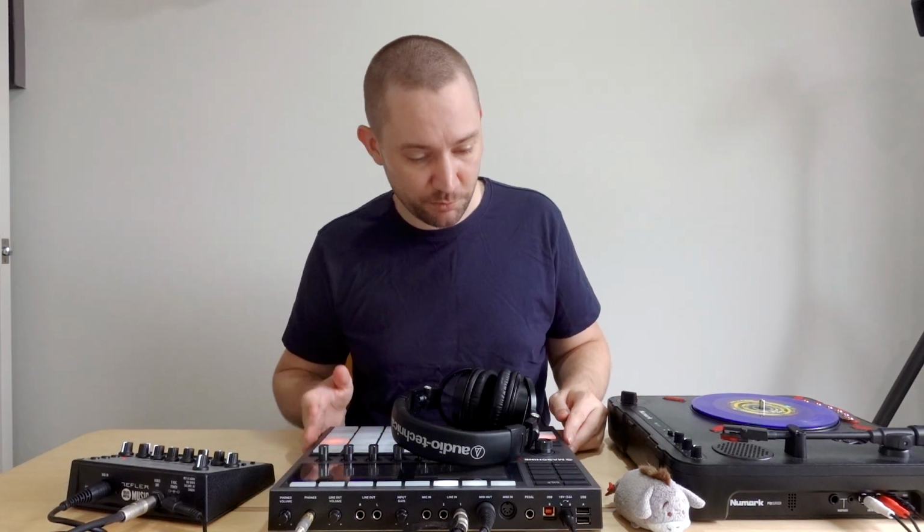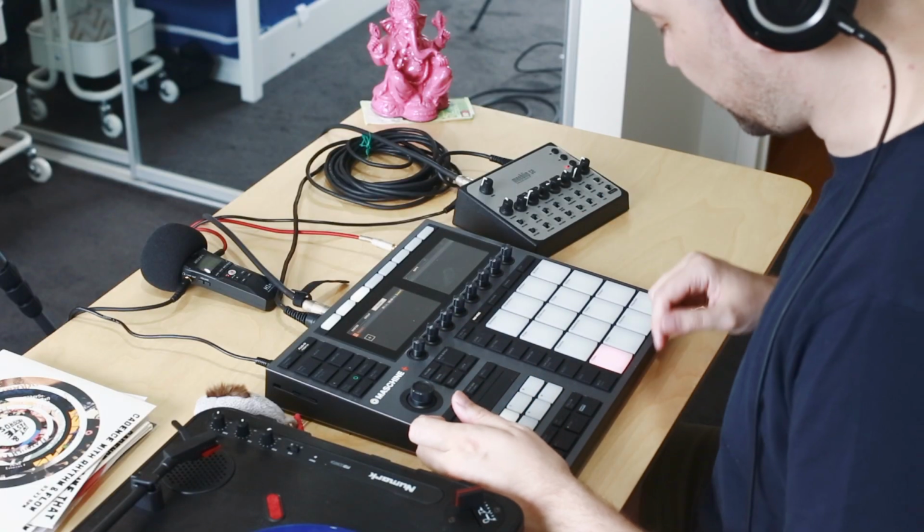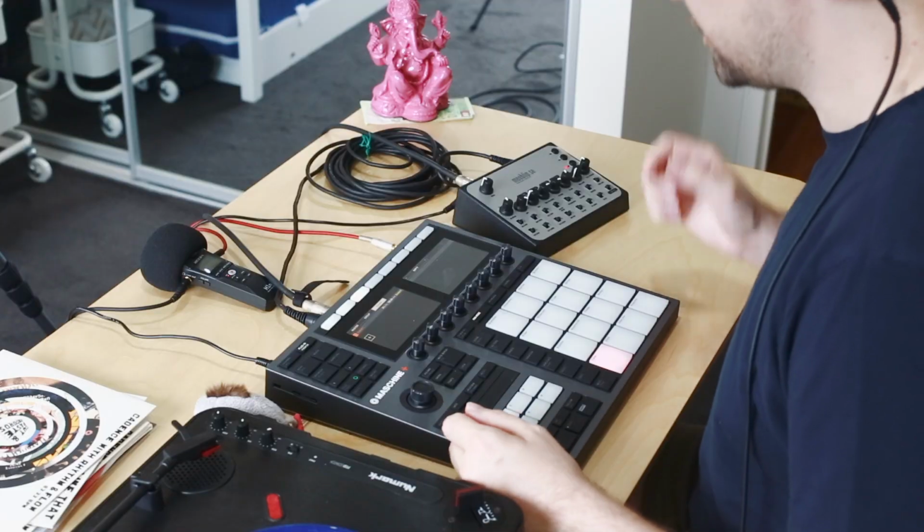Right, now that we've got the basic hardware set up, we need to adjust some of the preferences in the machine to get these things talking to each other properly. Now, the way I'm going to set this up is I'm going to have one pad, one sound in machine, sending MIDI data to the Meeblip. I'm then going to use a second pad as the audio input.